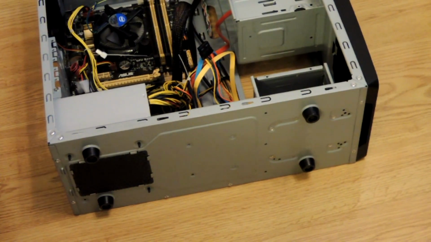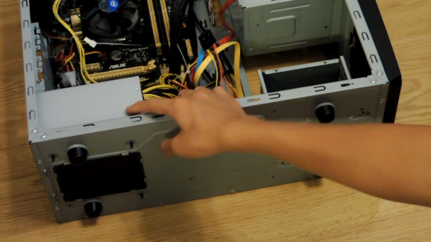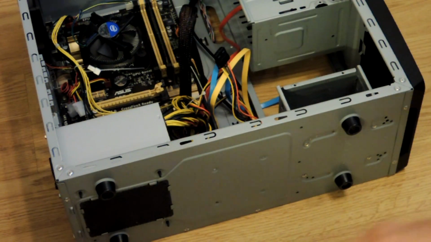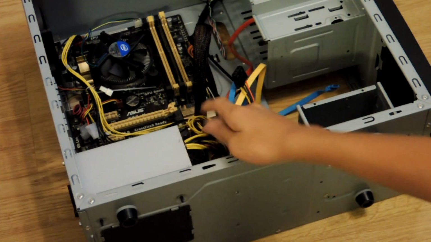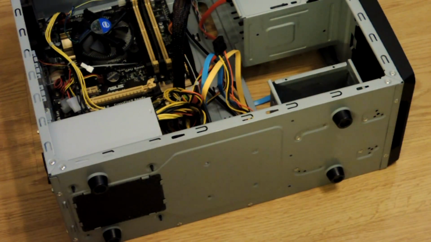Okay, the next thing we're going to talk about is the power supply, which is a gray box here. It is not a must to be gray, but in my case it is gray. It supplies all the power to the motherboard and the whole system unit.